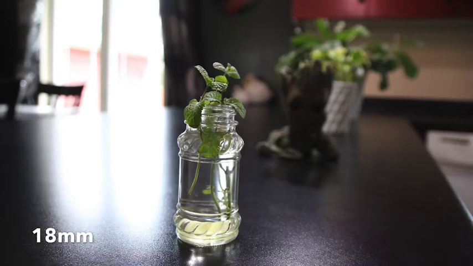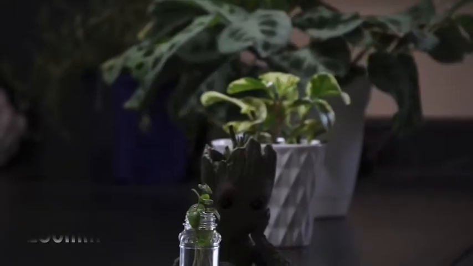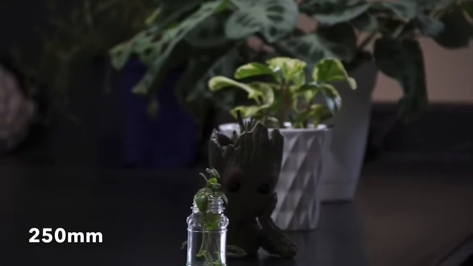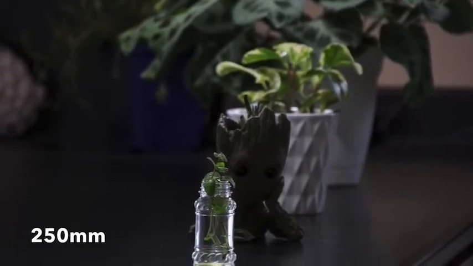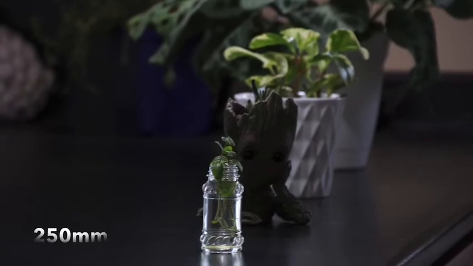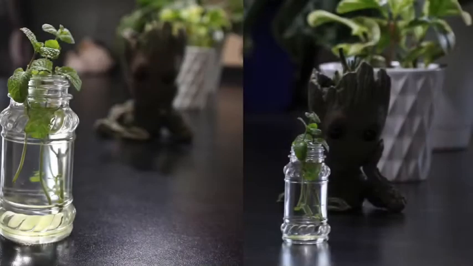Now switch to your most telephoto option. For me, it was 250 millimeters on my lens. And get the same items in the frame. And I want you to notice the difference. When you compare the two images, especially side by side, you can really see what I mean when I say that a long focal length, so in my case, 250 millimeters, can make objects appear a lot closer together.